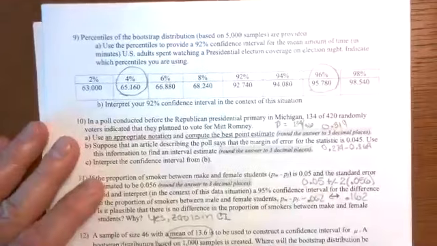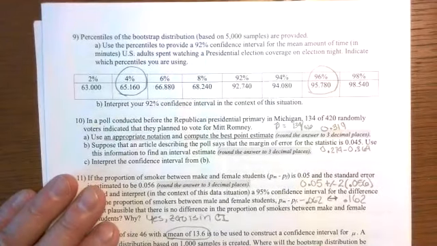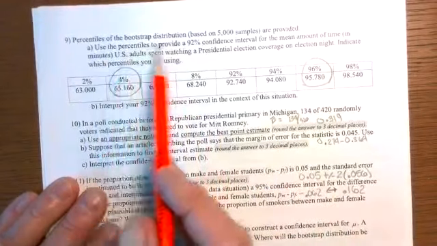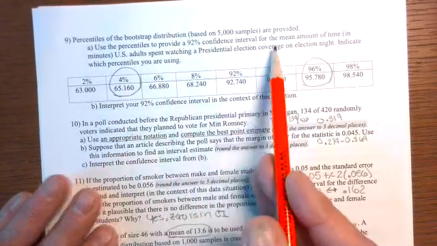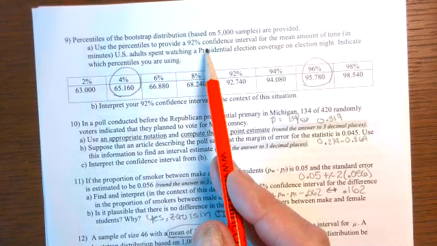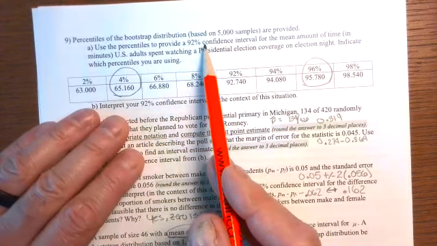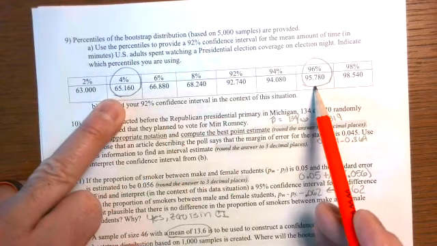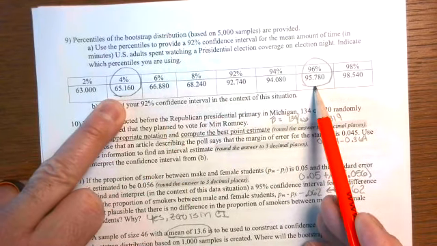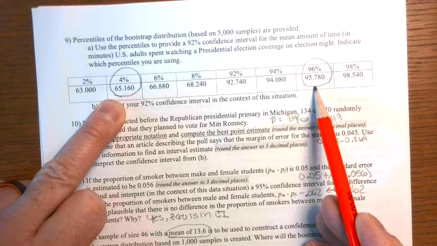I think we have the same kind of simple notation going on. So we have, use a percentile to provide a 92% confidence interval. Well, 92 means 8% left over. 8% left over means 4% on each side. 4% on each side indicates 65.160 to 95.780.